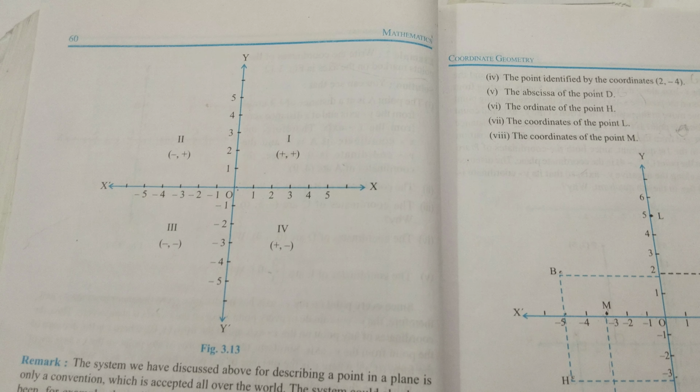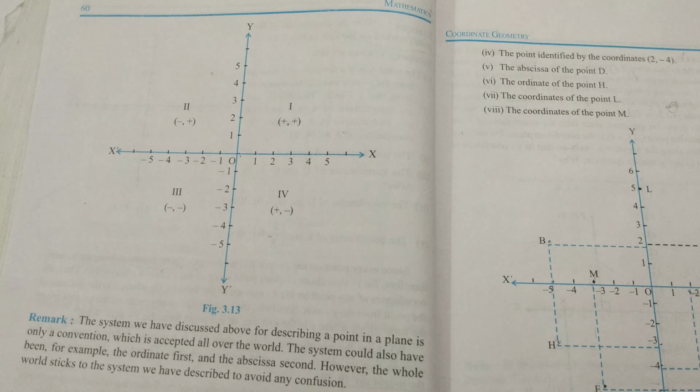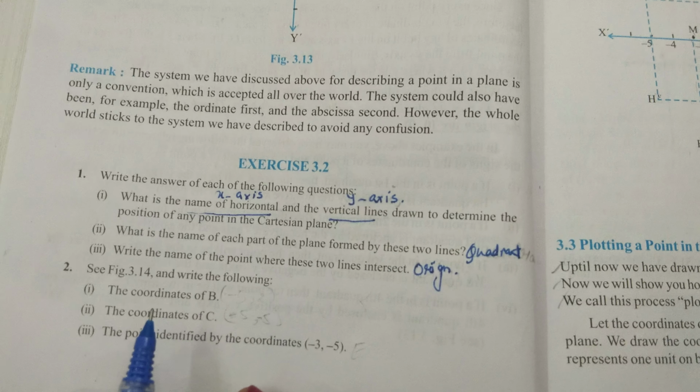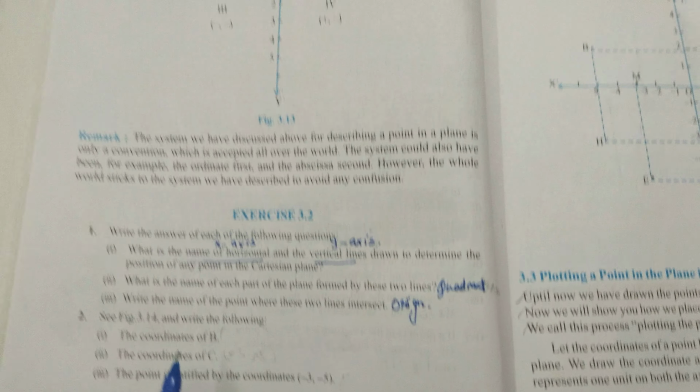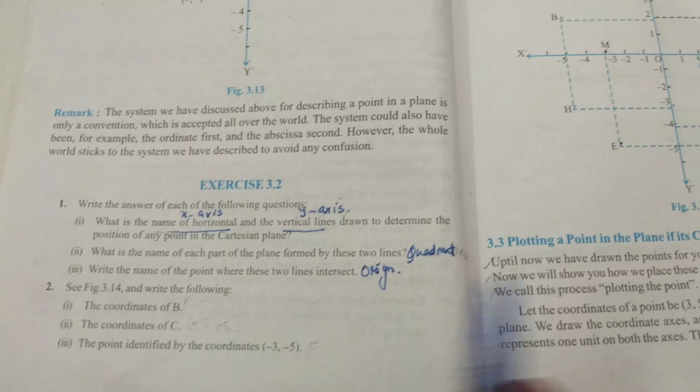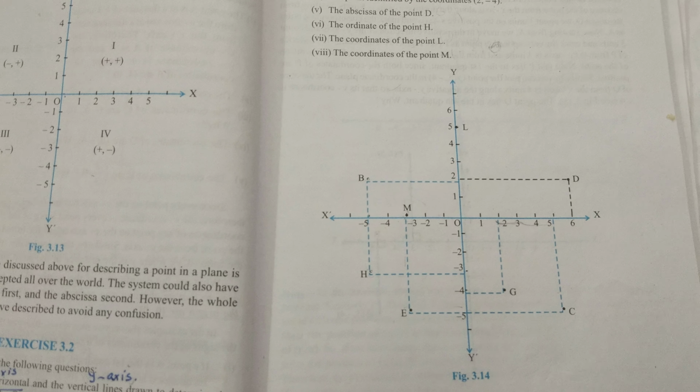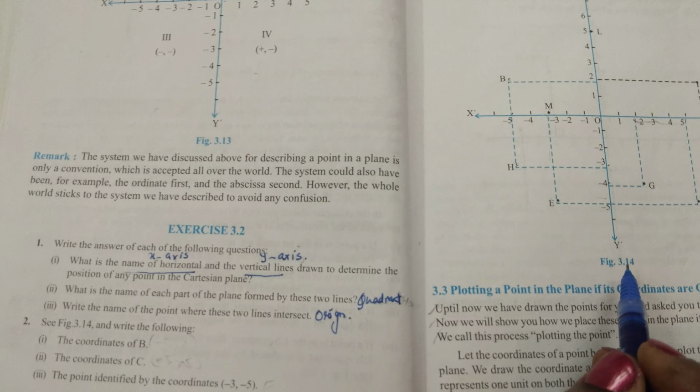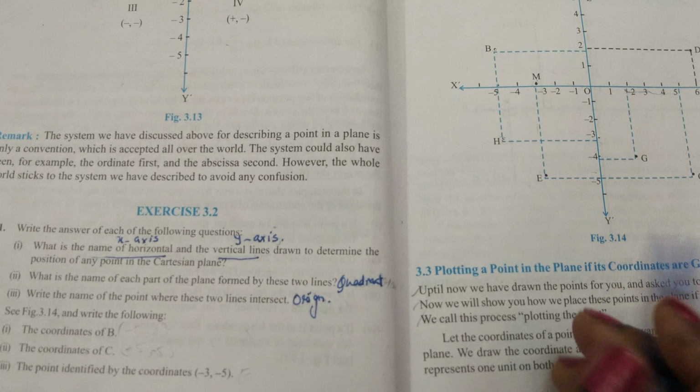Now let us proceed to the second question of the exercise. Exercise 3.2, question number 2. For this we have to see the figure also. See the figure which is given on the next page, that is figure 3.14. You have to write down the coordinates of B. To write down the coordinates of B, what do we have to see?